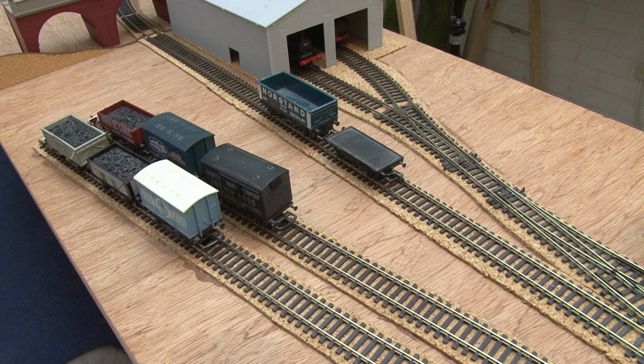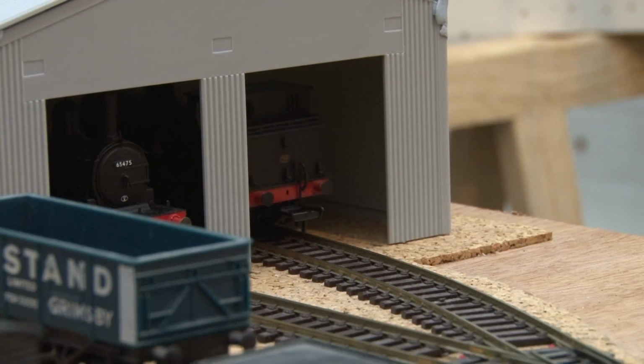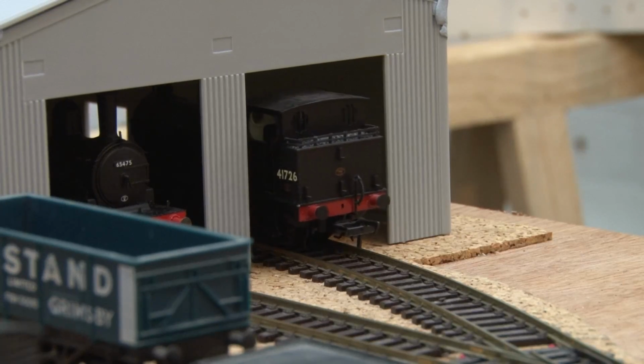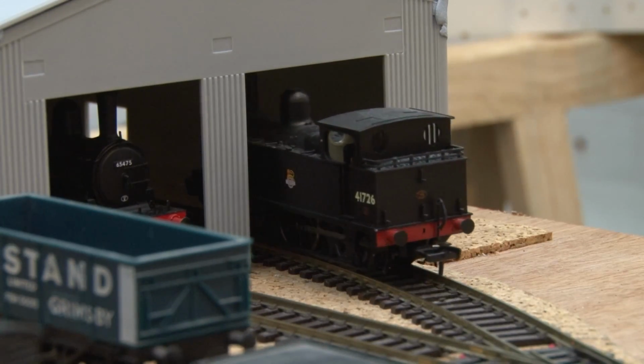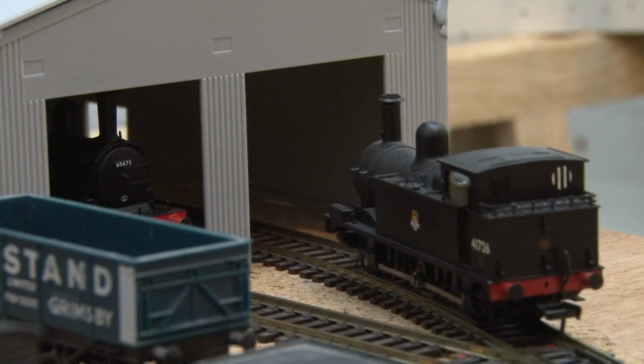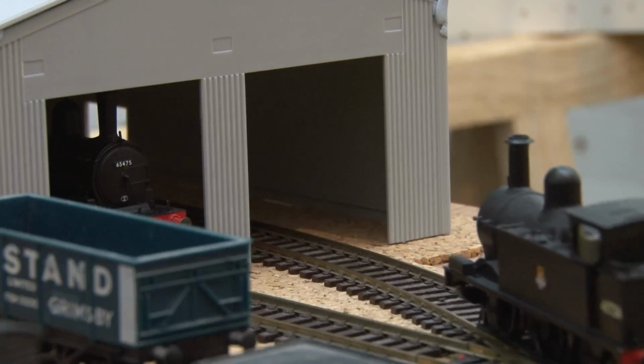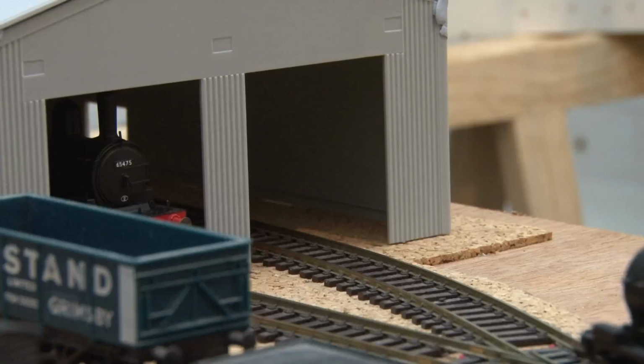So we have our wagons to shunt, and now we just need a loco to do the shunting. And as you can see, coming out of the shed now, we have a little tank engine, which is the Bachmann Midland 1F. This is a really nice little tank engine, actually, a very good slow speed, so it should be fantastic for shunting with.